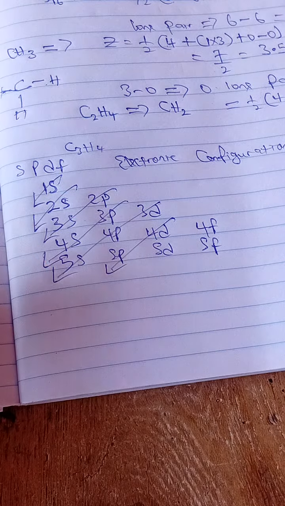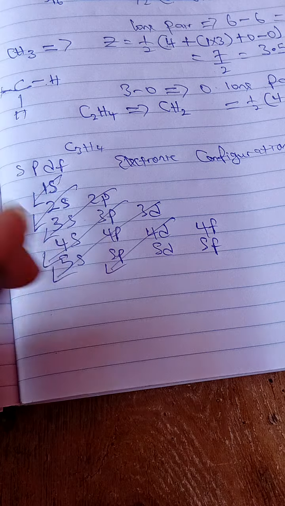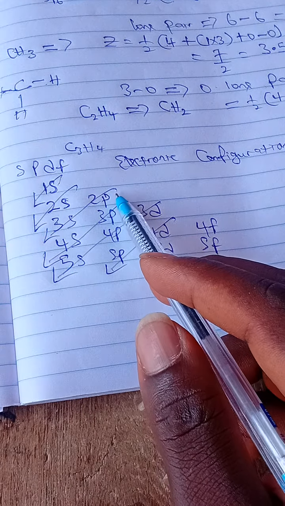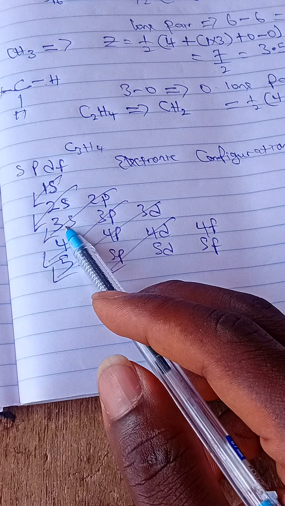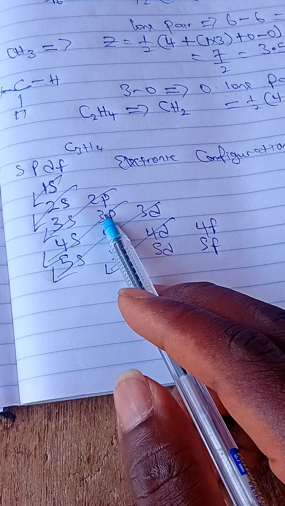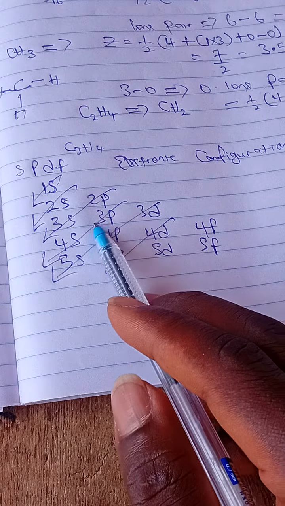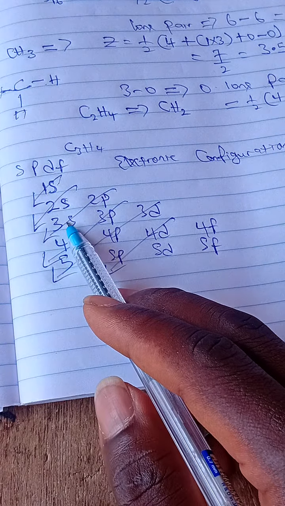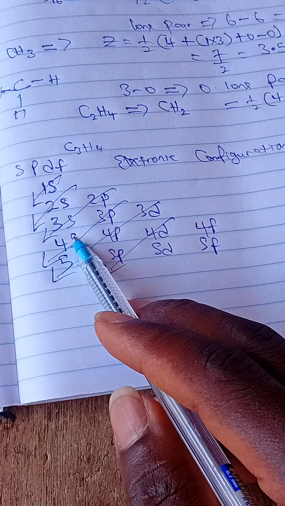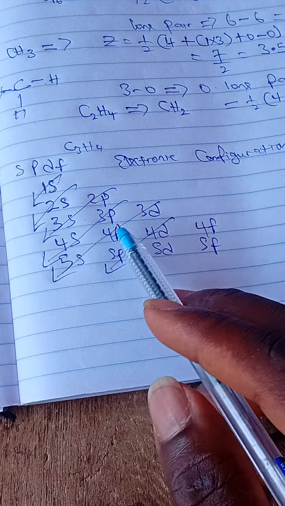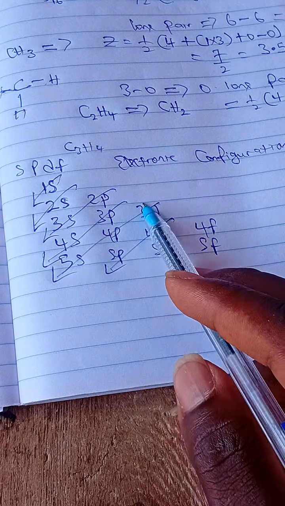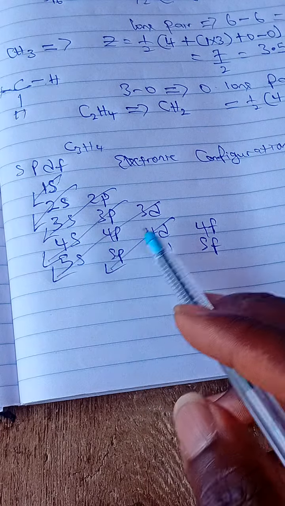So whenever you are doing your electronic configuration, 1s first, followed by 2s. After this, followed by 2p, 3s. After 3s, 3p, 4s. Some people will say 3s, 3p, 3d, which is wrong. You are following this arrow. 2p, 3s, then come back to here because the arrow is downward. 3p, 4s. 4s before 3d, 4p, 5s, 4d, 5p.